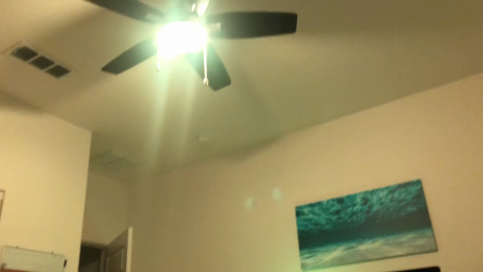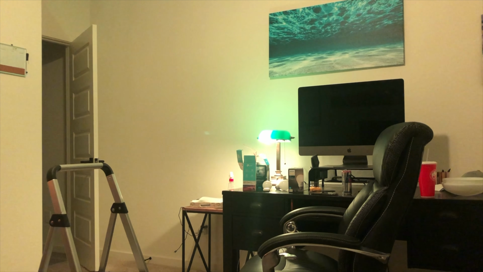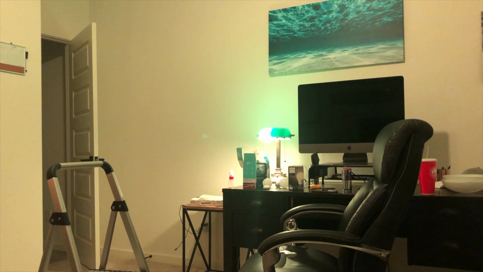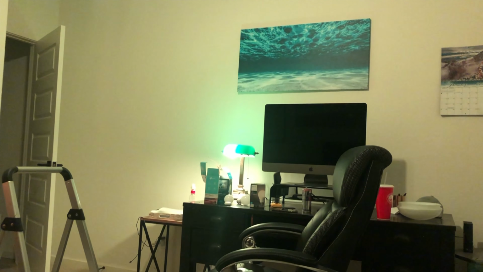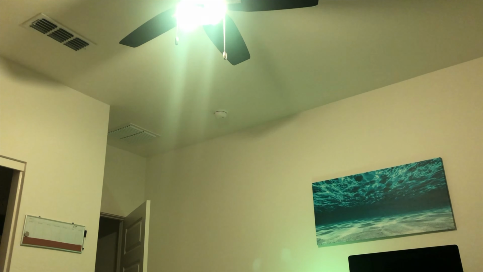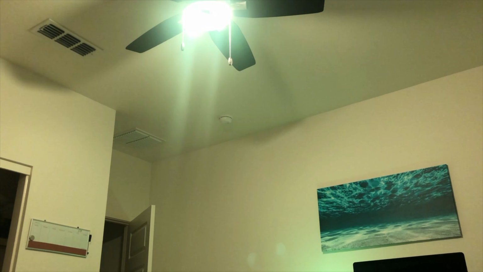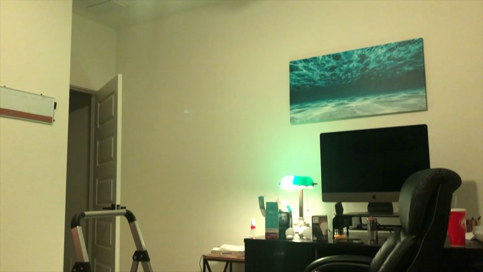So as you guys can see, this was all done with the TP-Link smart bulbs using the Kasa app, K-A-S-A app, and I've got each individual light named separately, and then I've created a group for the entire office lights. Now what I'm going to do is create a smart outlet for the Himalayan rock salt.